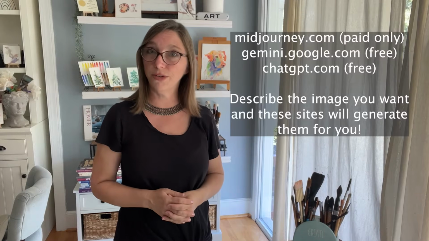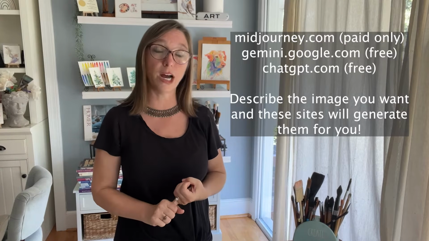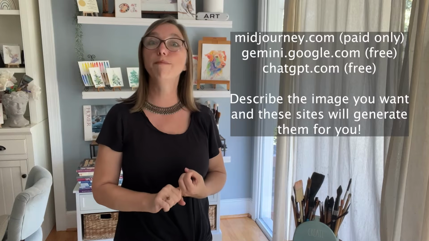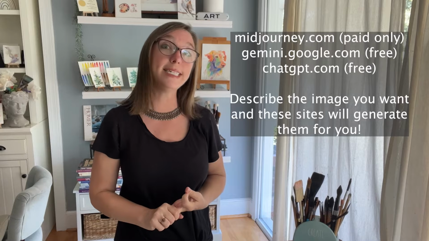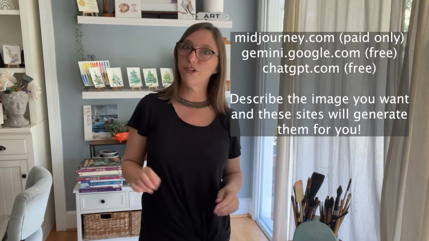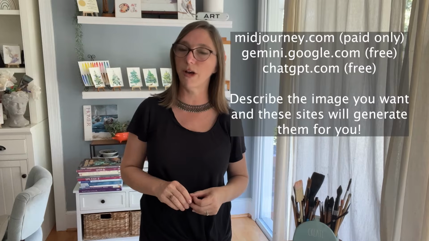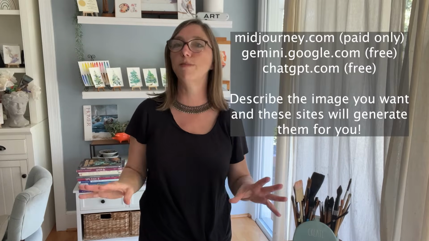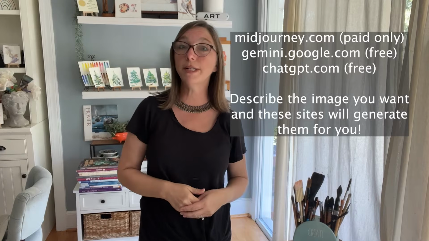You can also use artificial intelligence. You can go to gemini.google.com. You can go to midjourney.com. You have to pay for that one. You can go to chatgpt.com. Those are all artificial intelligence websites, and you can type in, I need a reference image of blah, blah, blah, or I need to see what this painting would look like of a spoonbill sitting up on a stump, or whatever it is you need.